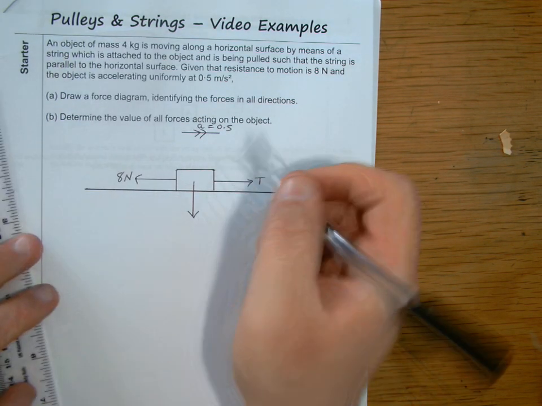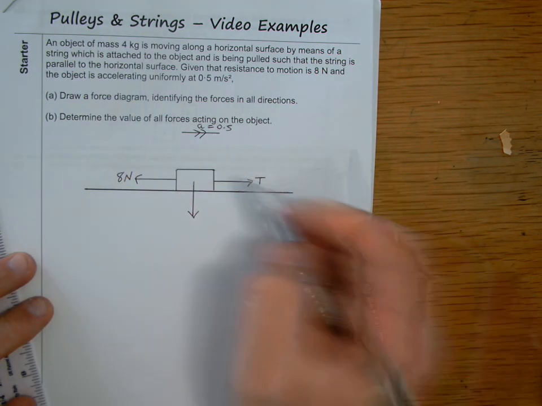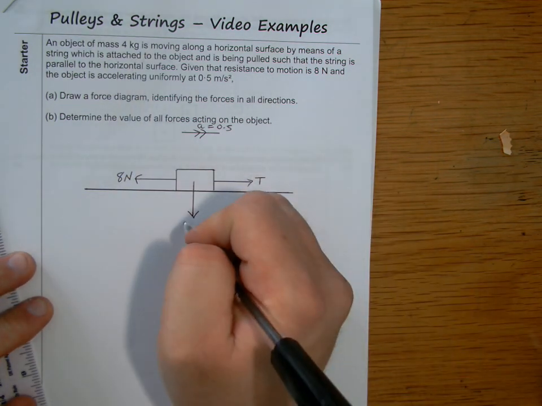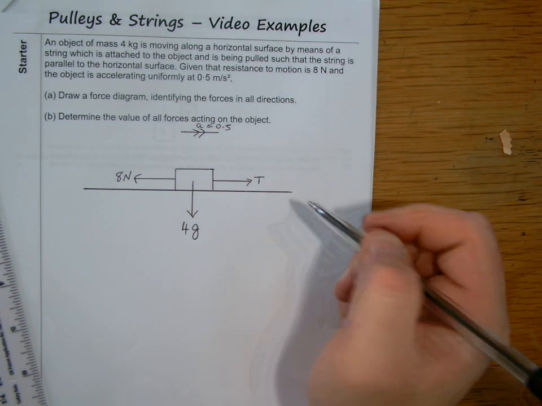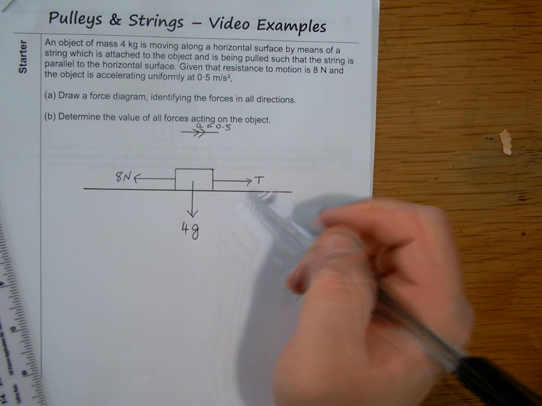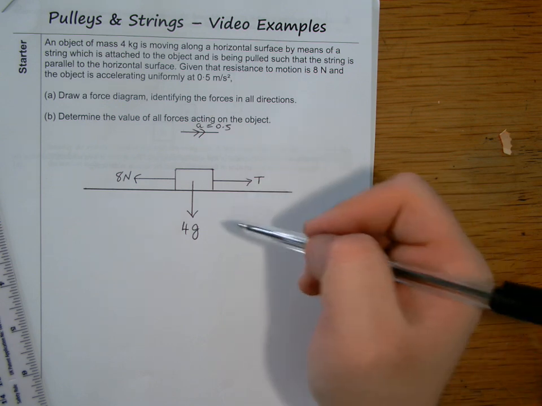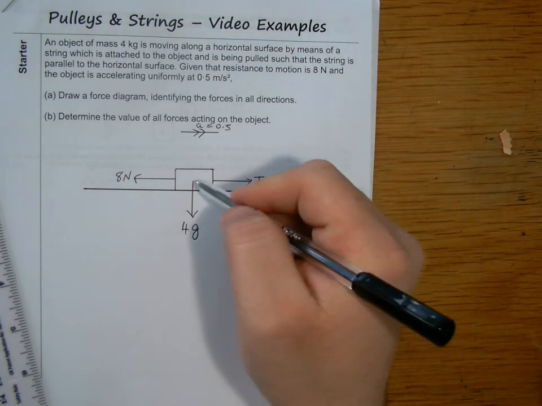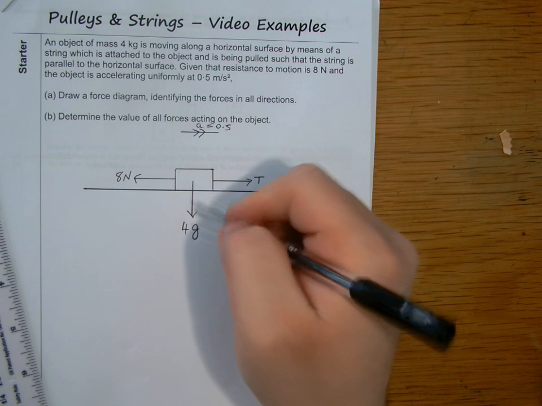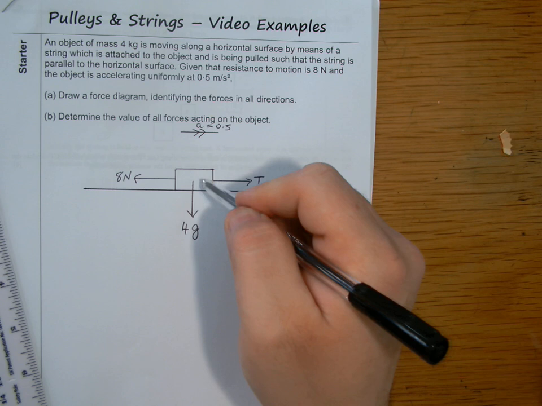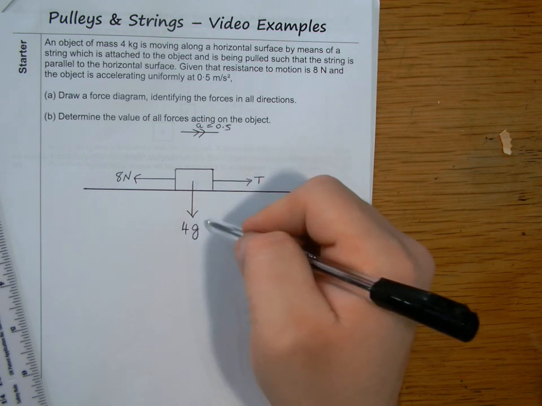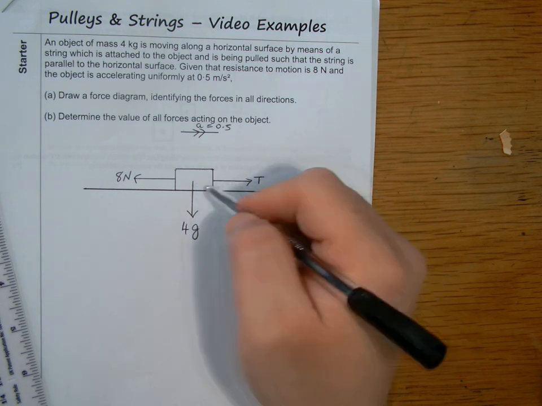Now the weight, of course, because the mass is 4 kilograms, the weight will be the mass, which is 4, times the value of gravity, g. So it's always the mass times g. There's another force we need to consider as well. If there was just the weight, if there was just this vertical force of the weight, then we'd expect that object to just fall. The object to fall, but it doesn't fall, does it? It stays on this horizontal surface.